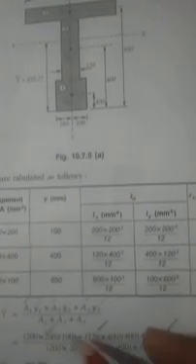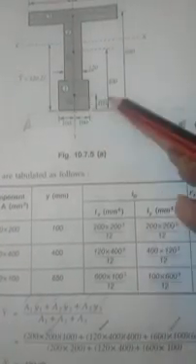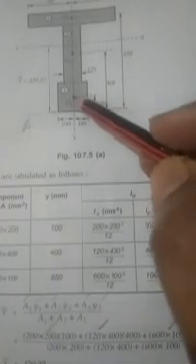Okay, next one, the centroid. You have to take this one as a reference, the center of the individual section to the reference axis. The x-axis is there; whatever reference axis it is, that distance you have to take. You have to take the reference axis from the bottom only. From here to here the distance is 100, so the height is 200, and exactly at the center it will exist, so it is 100 from here to here.